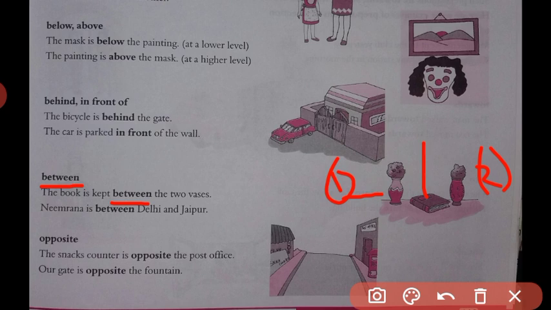See, one more is there. Nirmana is between Delhi and Jaipur. So one of the towns that is located between Delhi and Jaipur, that is why here the word between is used as a preposition.